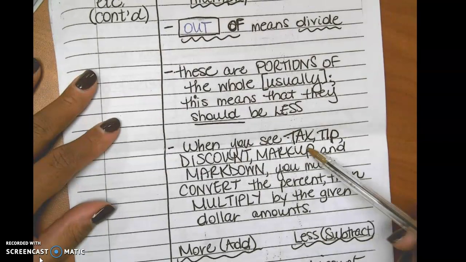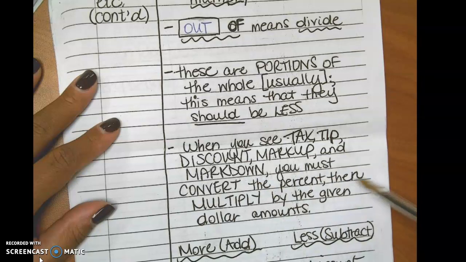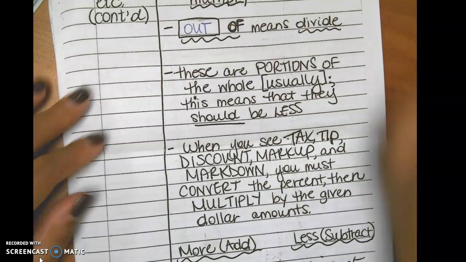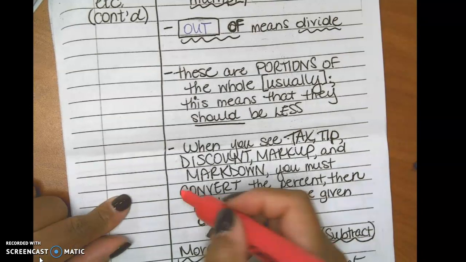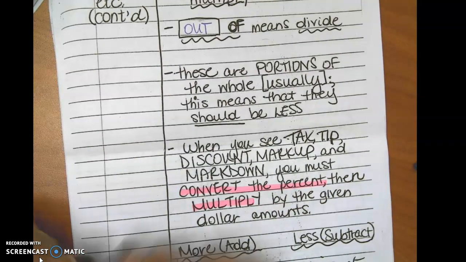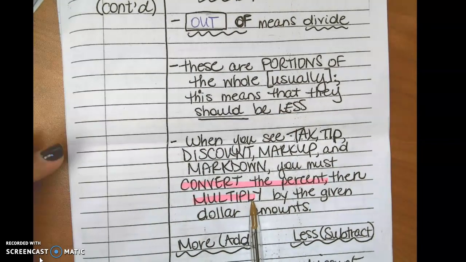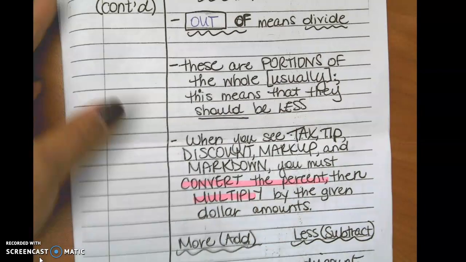So whenever you see tax, tip, and discount, markup, and markdown, you must convert the percent, then multiply by the given dollar amount. Again, converting the percent and then multiplying is a key step. Whenever you see a percent, convert, then multiply by whatever money or dollar amount or quantity that they give you.